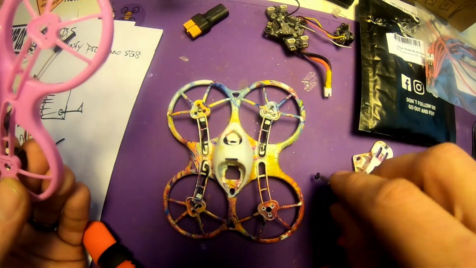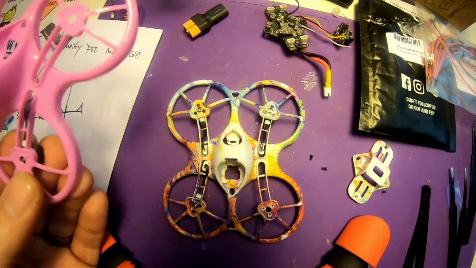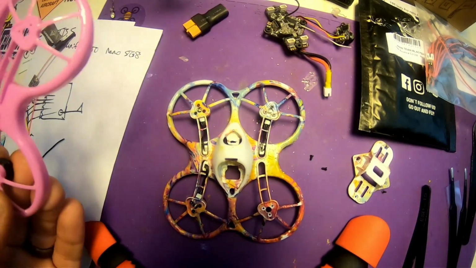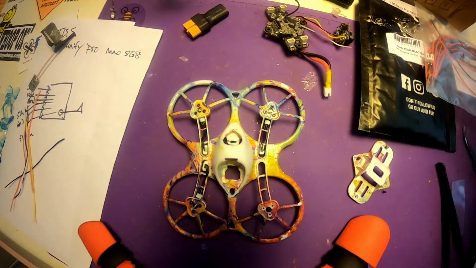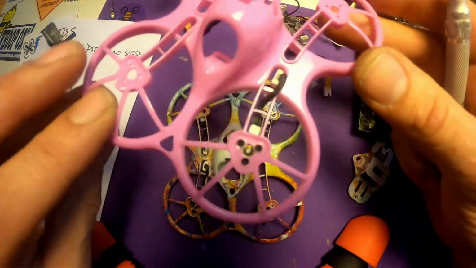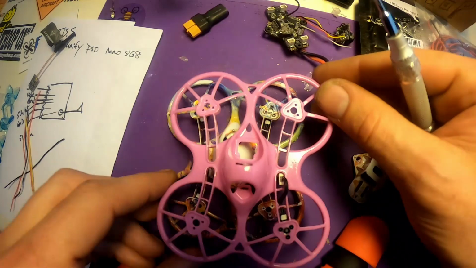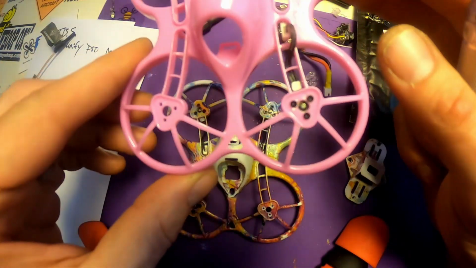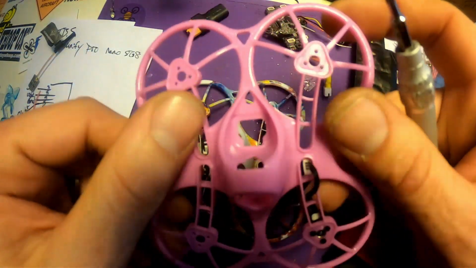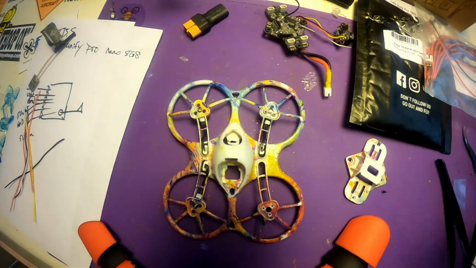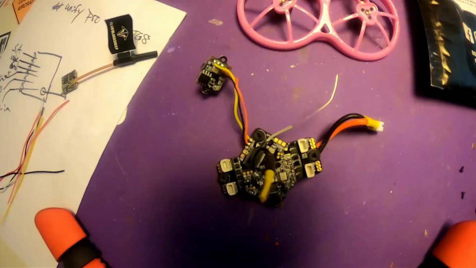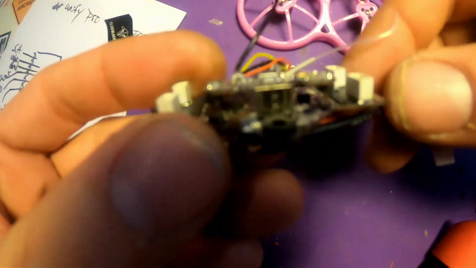Go into BL Heli or learn about BL Heli if you don't know anything about it, so that way you can activate it. You plug your drone in, you start up BL Heli, and you can go in and figure out which motors are spinning the wrong way and reverse the rotation. So here I've gotten one motor into the frame now, and I'm just going to get the rest of these motors all put in there.